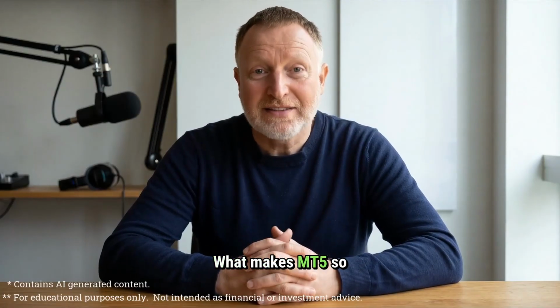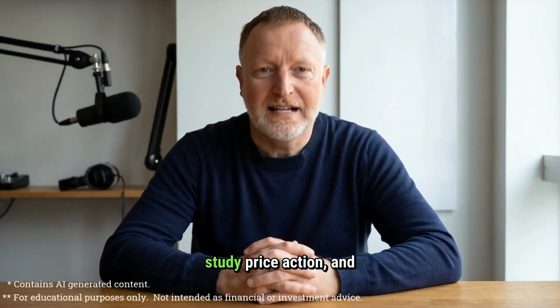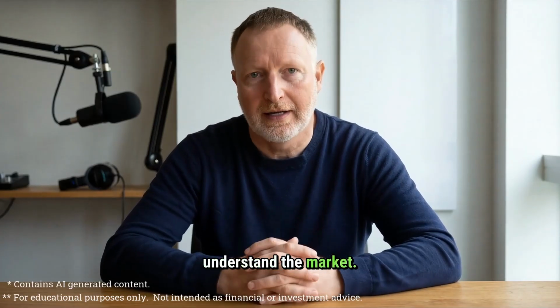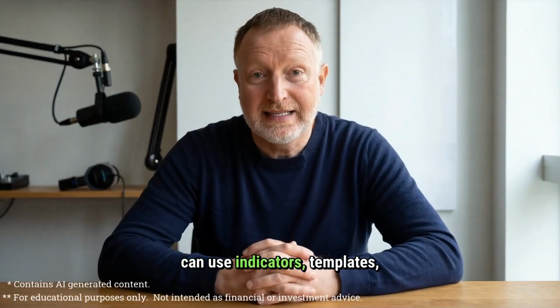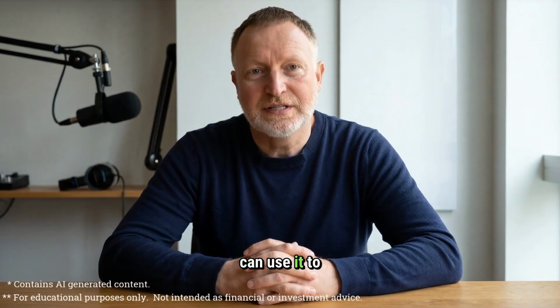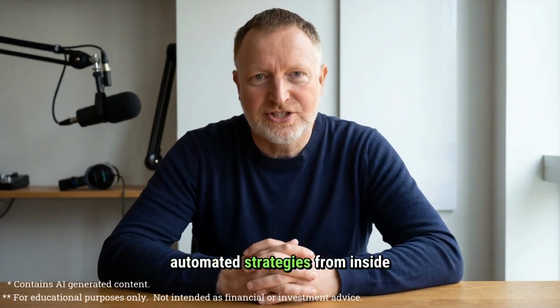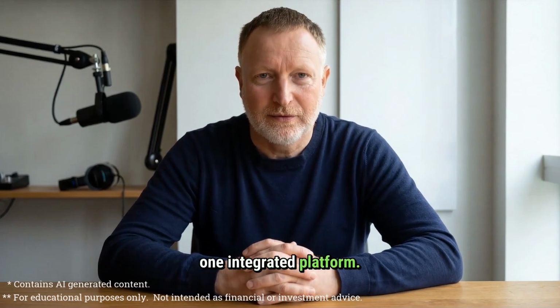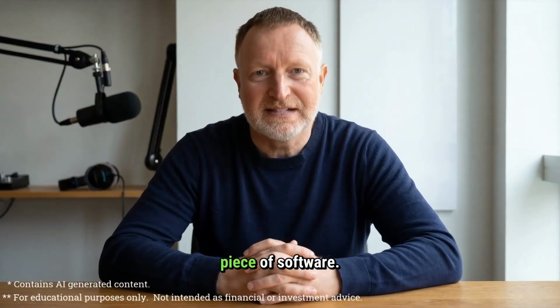What makes MT5 so compelling is that it can grow with you. A beginner can use it to open charts, study price action, and understand the market. A more advanced trader can use indicators, templates, and structured workflows. And a systematic trader can use it to build, test, and deploy automated strategies from inside one integrated platform. That is a lot of capability in one piece of software.